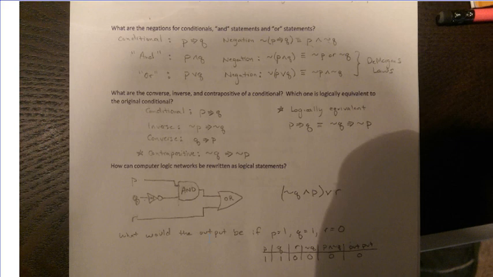And so from here, if I wanted to figure out, for example, what the output of this network would be if P was true, Q was true, and R was false, I could just make one row in a truth table and figure out what the output was. And you guys have had a lot of practice with this, so I don't think this is going to be too hard for you. Let's go on to the next problem.